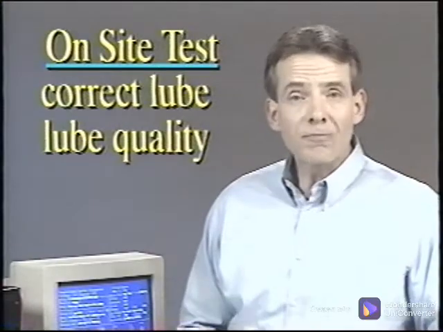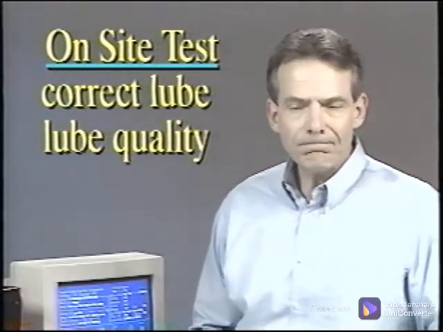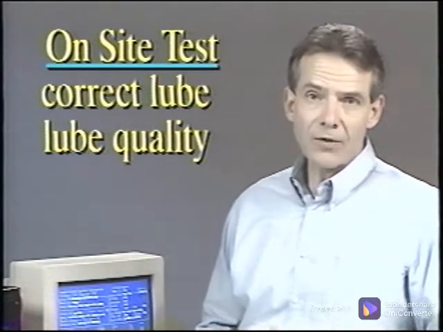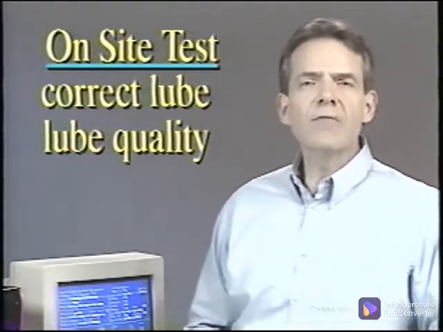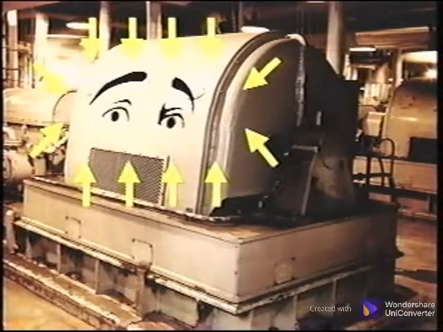We have seen that we can perform on-site tests to verify that a lube is the correct one and to determine any chemical degradation that could lead to a loss of performance. There is another area of concern about the lube that should be analyzed, and that is the presence of any contaminants. Contaminants include any foreign particles from outside the oil system getting into the oil.